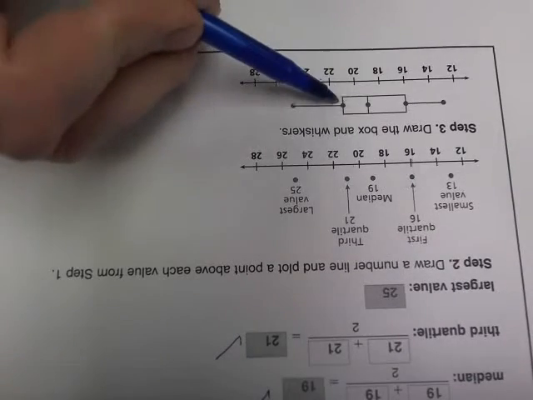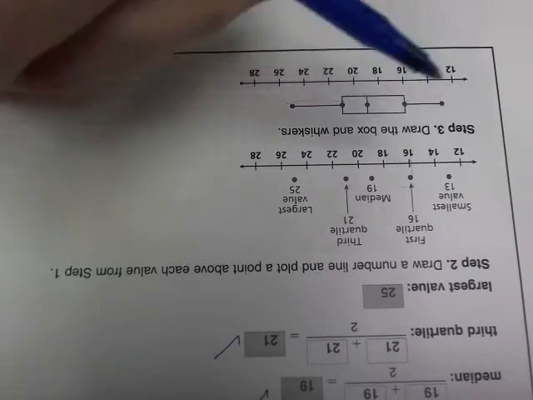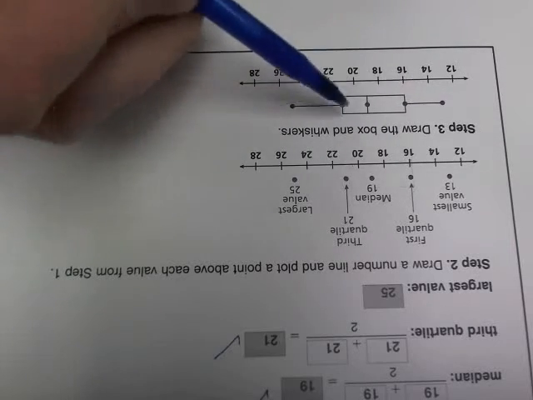Then what you do after you draw your boxes is you create the whiskers. The whiskers draw lines out to the small and the large value, 13 and 25, lines that feed out from the box. So as you can see, we have the line going out to 25 on the right and out to 13 on the left. Those are the whiskers, and you've now created your box and whisker plot.